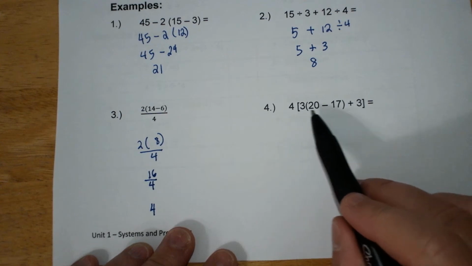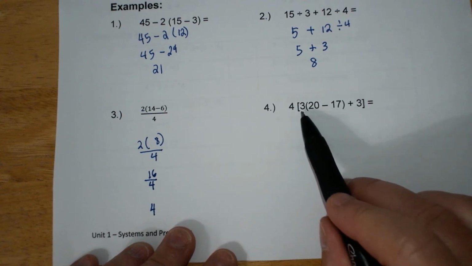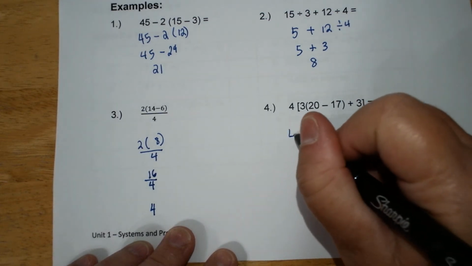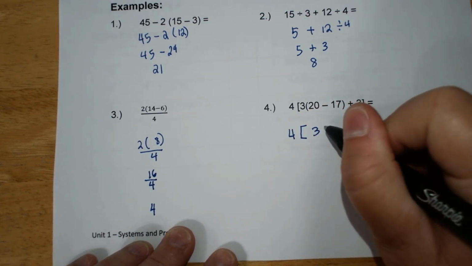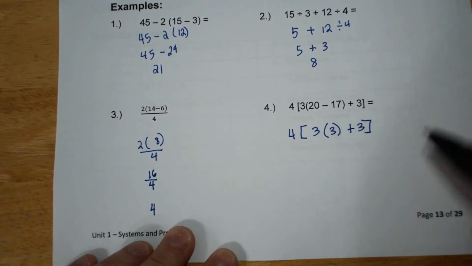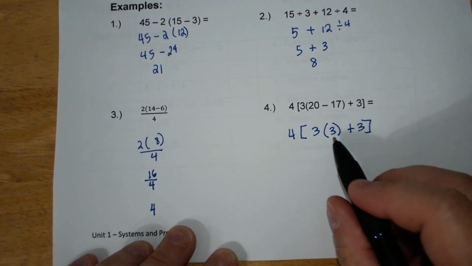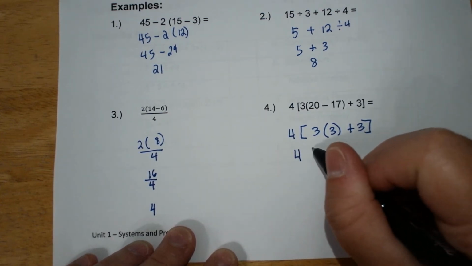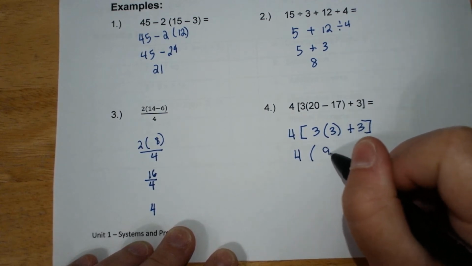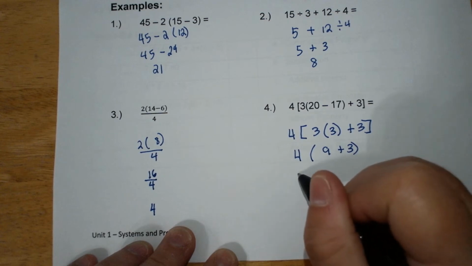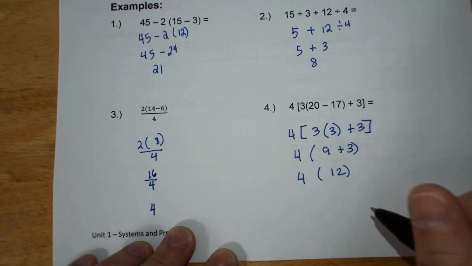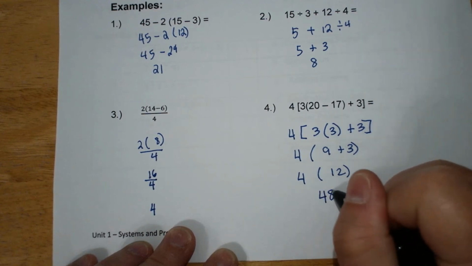When you have a long string of things, what you will be doing is working from inside out. So there's a parentheses in here. 4 bracket 3. 20 minus 17 is 3. You leave the brackets because there's still a parentheses. This is when you would drop the brackets back to parentheses. 3 times 3 is 9 plus 3. Still inside parentheses, 9 plus 3 is 12, and 4 times 12 is 48.